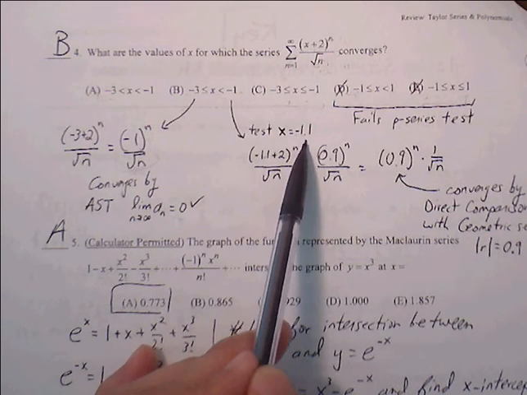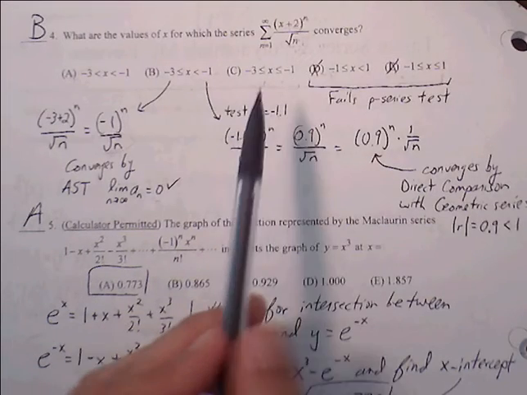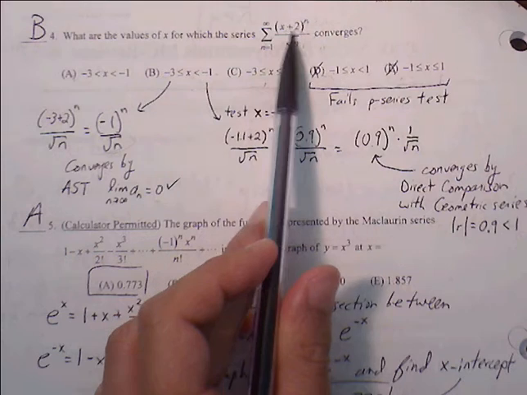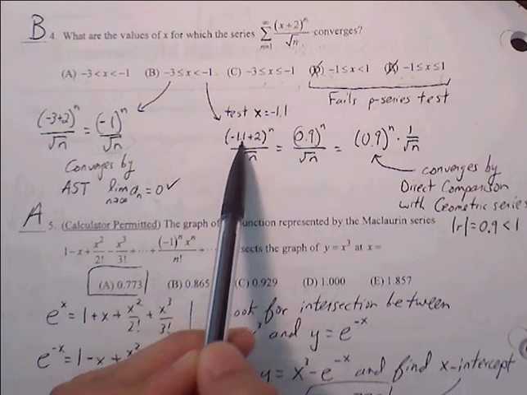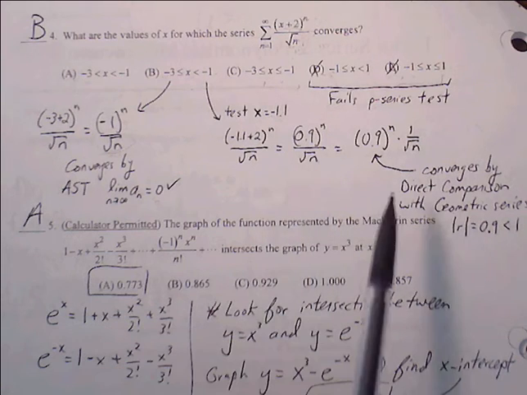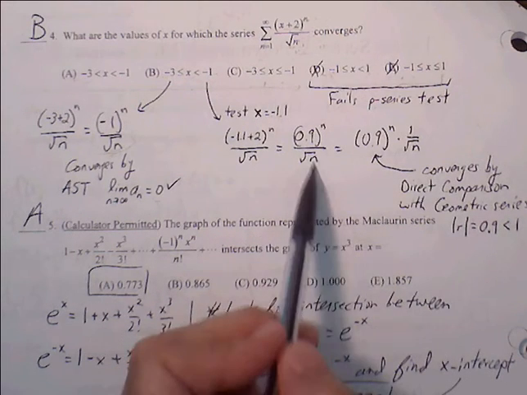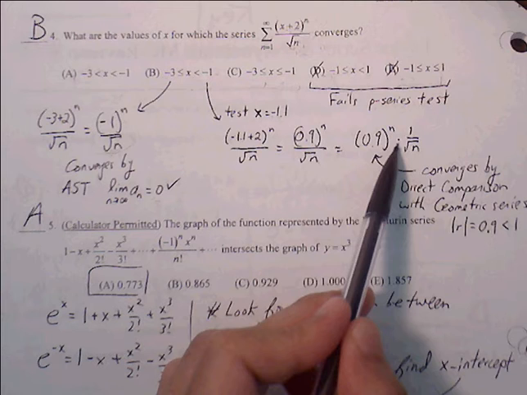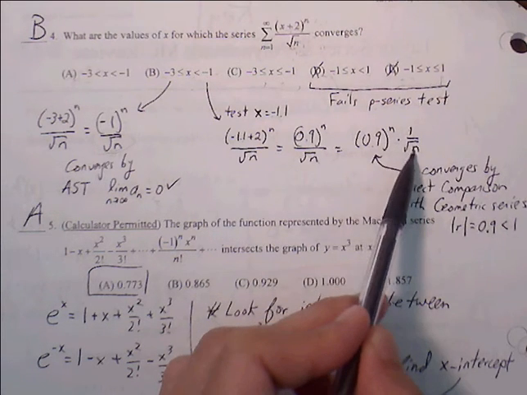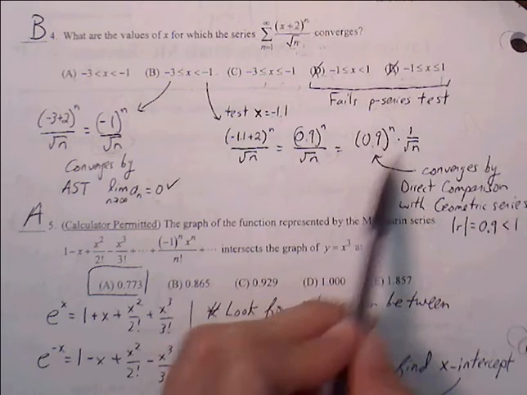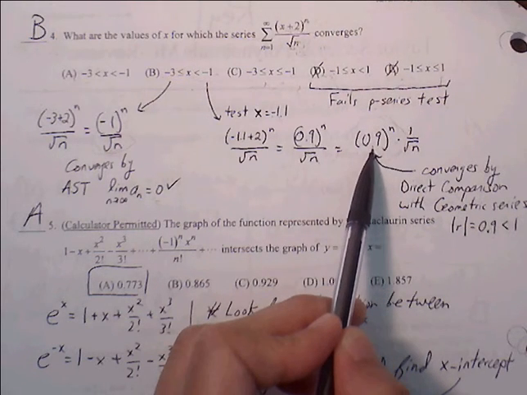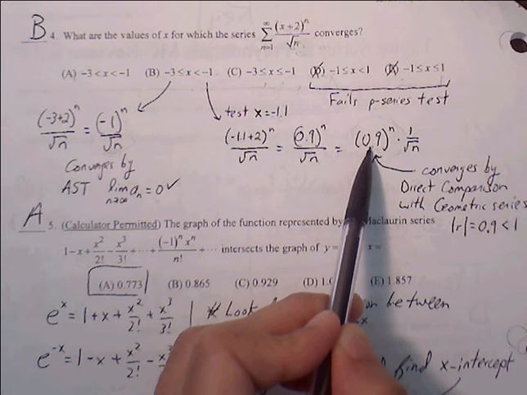So if we test out -1.1, plug -1.1 in for x, -1.1 plus 2 to the n, and if we combine that, we get 0.9 to the n over square root of n. Now this may not be apparent as to whether this converges or not, but if we make this 1 over square root of n a separate term from the 0.9 to the n, let's think about 0.9 to the n. We know that this is going to be a converging geometric series because the ratio is less than 1.